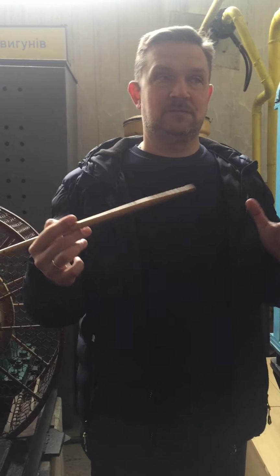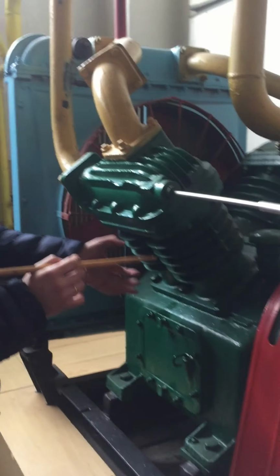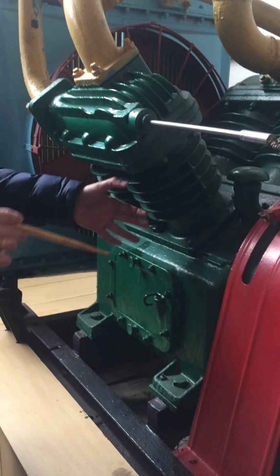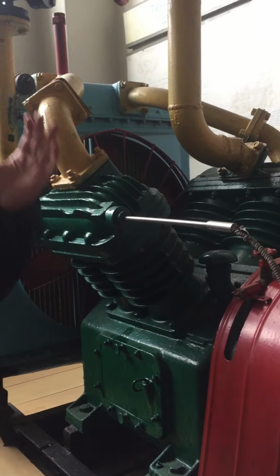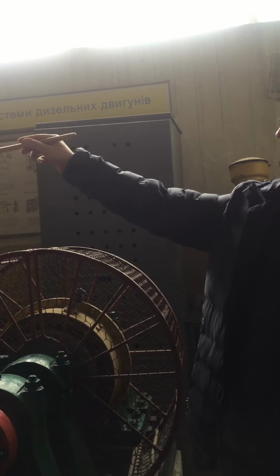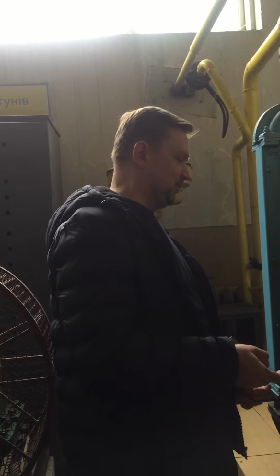If you know how the engine in your car works, there we have a flame that pushes the pistons. Here we have the opposite process. The crankshaft is rotating, it moves the pistons, and they compress the air inside. So the crankshaft is inside. Perhaps we'll see the crankshaft later, but I will show it to you later.